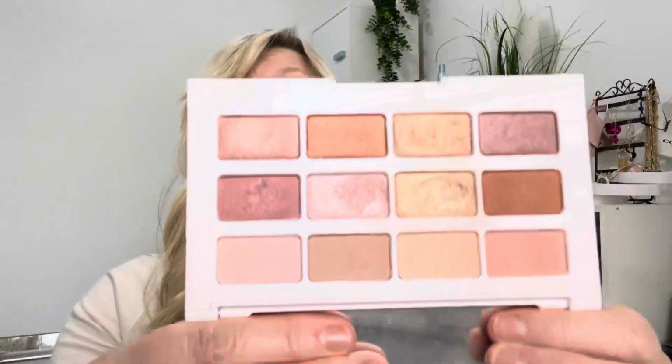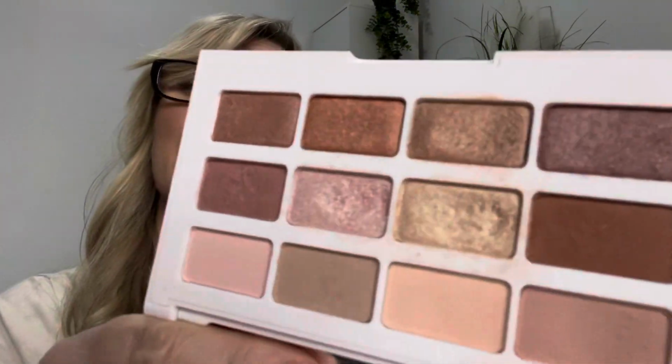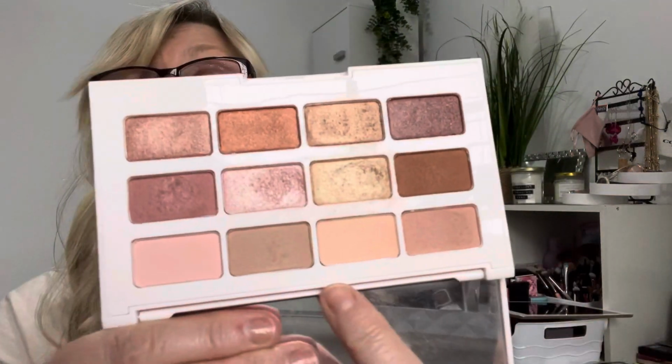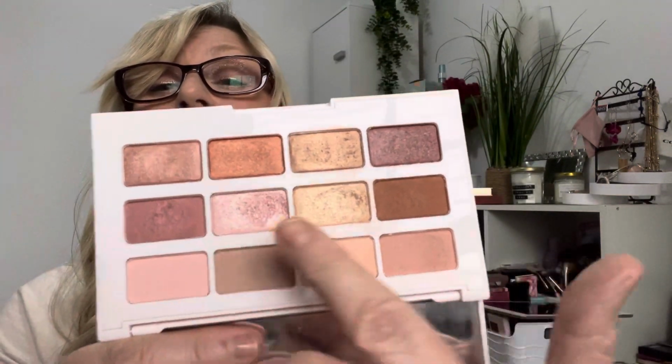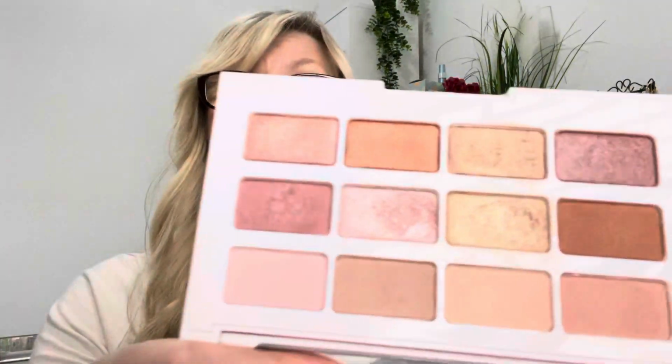It looks nice though. They're not massive pans either. Actually, it looks quite soft, doesn't it, for a good daytime look. Some really pretty soft mattes here, and then the shimmers here. So it's a good selection actually. It looks like there's some shimmers, a few satins. Yeah, I'm looking forward to trying this.